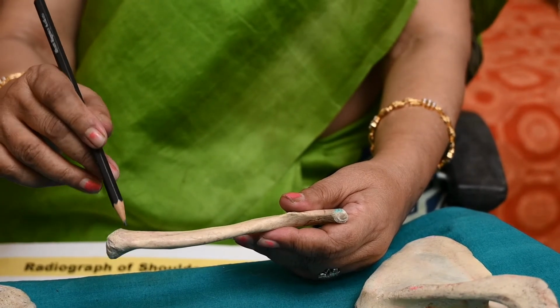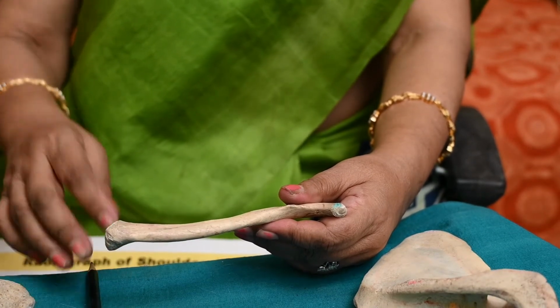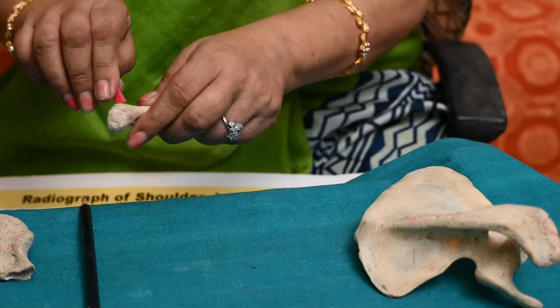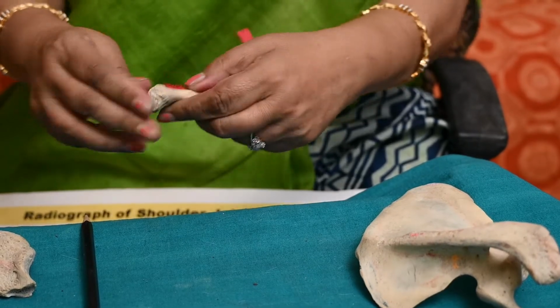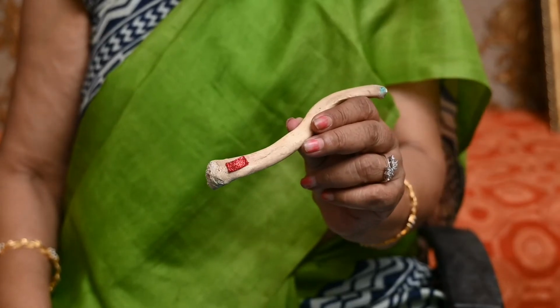Next, this medial 2/3 of the clavicle gives attachment to 2 important muscles. One is on the superior surface, and this muscle is known as the sternocleidomastoid. You see, I pull my head towards this side, and this is the sternocleidomastoid muscle. So this muscle is attached on the superior surface of the medial 2/3 of the clavicle towards the sternal end. So this is the attachment.